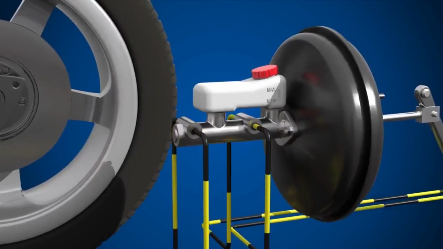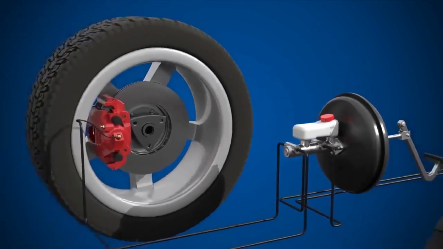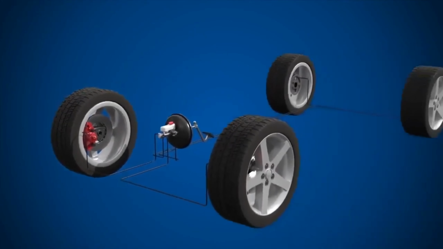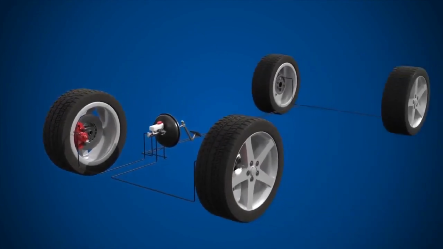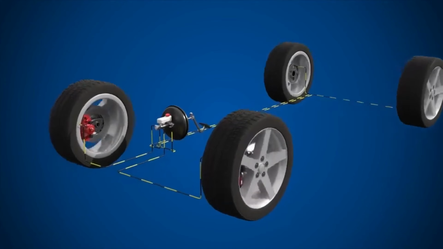The reservoir holds sufficient brake fluid to stop air getting into the hydraulic system. Finally, we have the hydraulic lines, which carry the brake fluid to the front and rear brakes. Now, let's take a look at the hydraulic system in action. Here we can see the wheels turning.